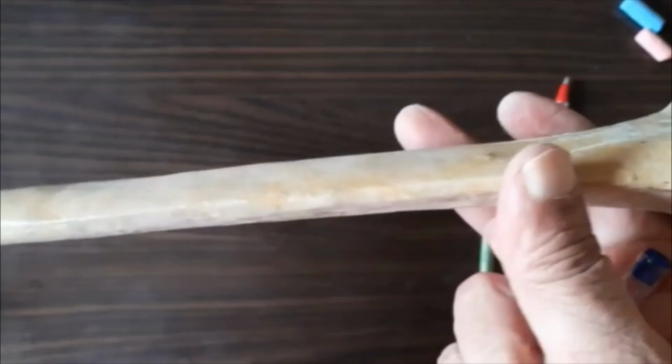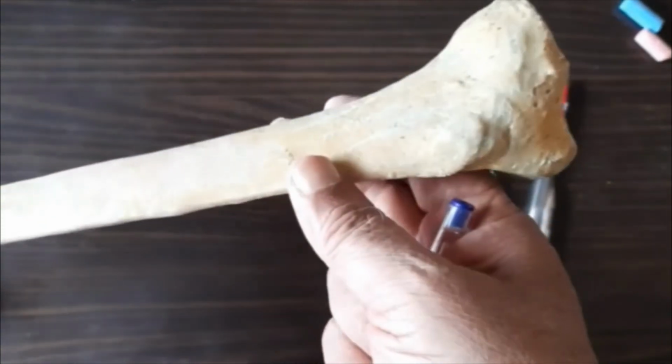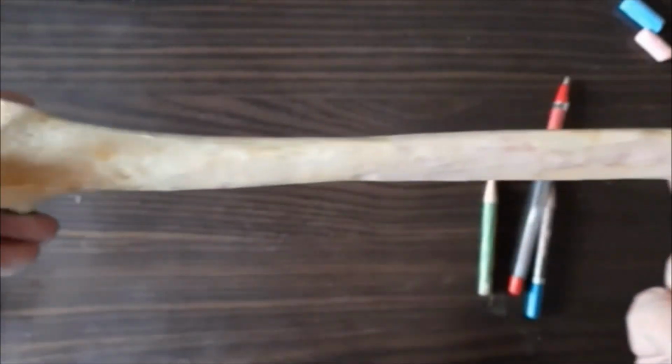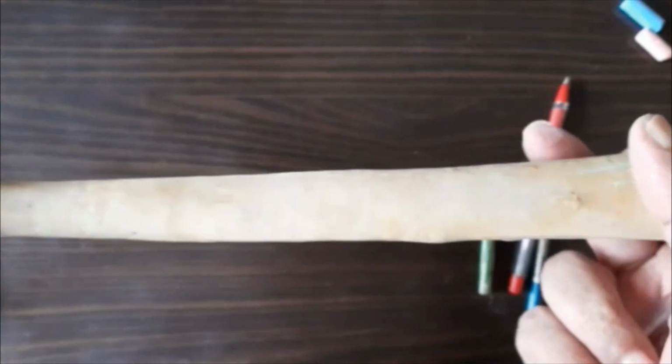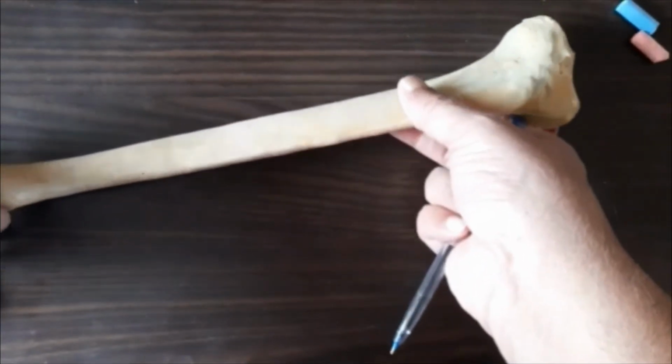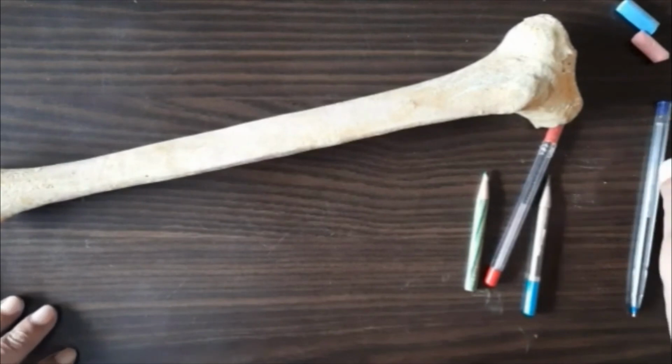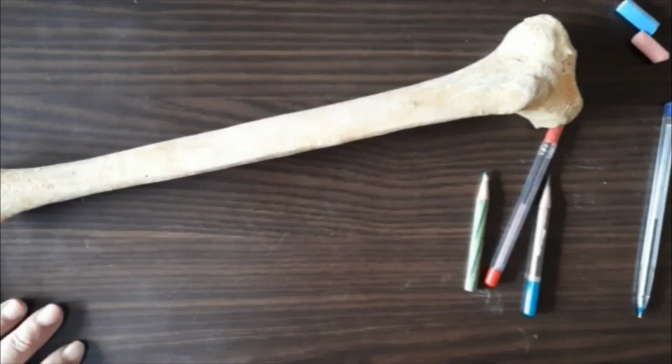This completes the bony attachment, muscular attachment, ligamentous attachment and ossification of the bone tibia. The next video will be on the fibular bone, or the fibula.